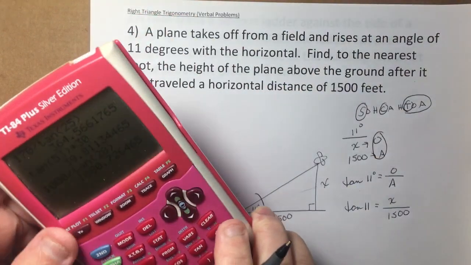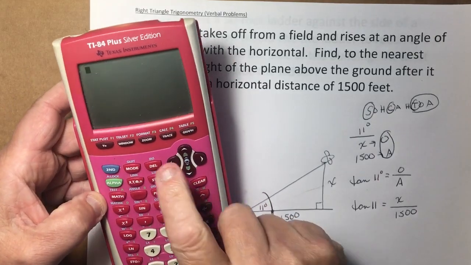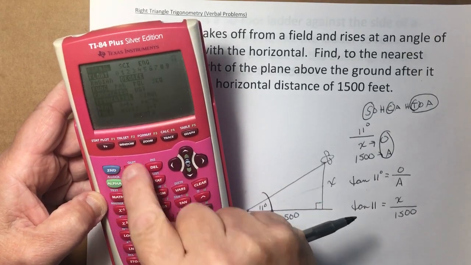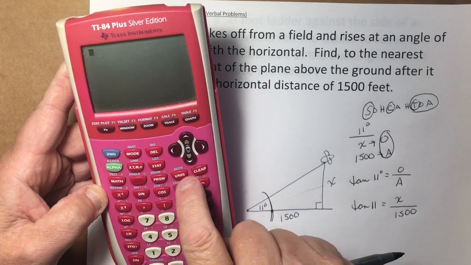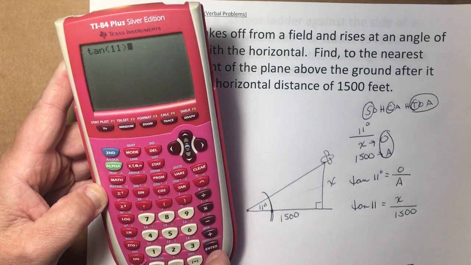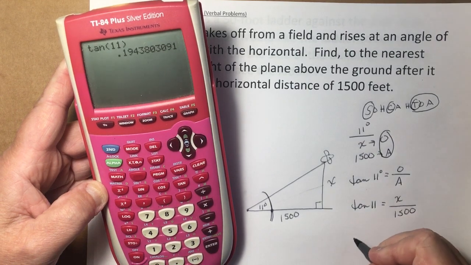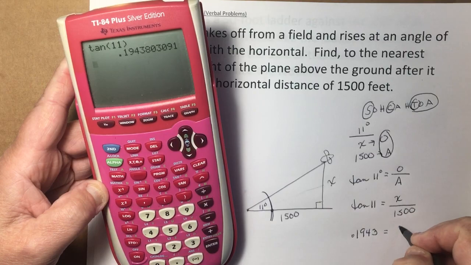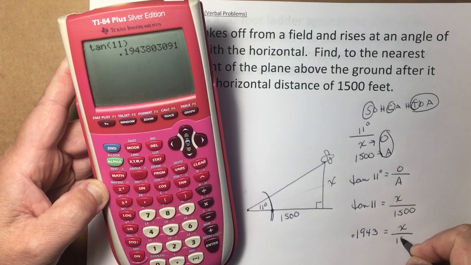Let's go to your calculator. Make sure you're in the right mode. Make sure you're in degree mode, press mode. Okay. And let's find the tangent of 11. Tangent 11, close parentheses. 0.1943 equals X over 1,500.